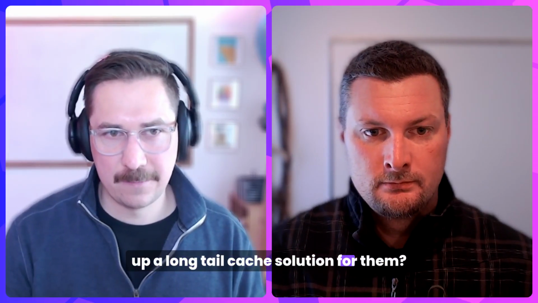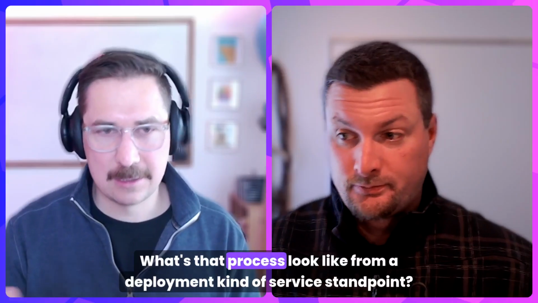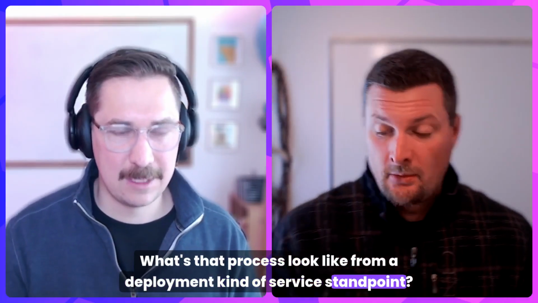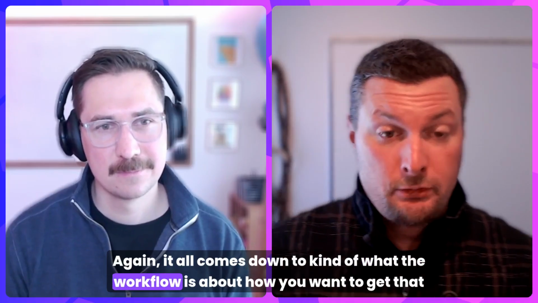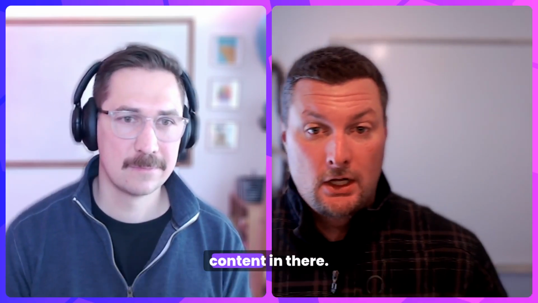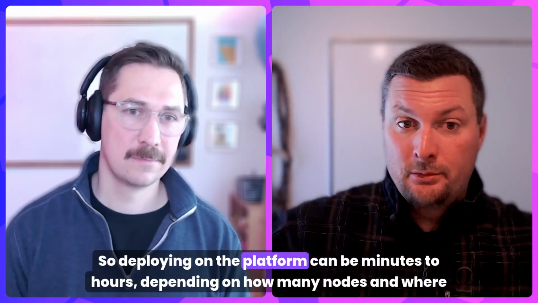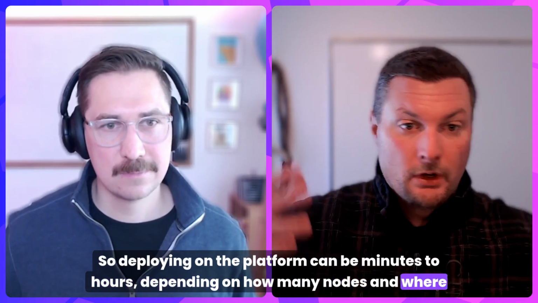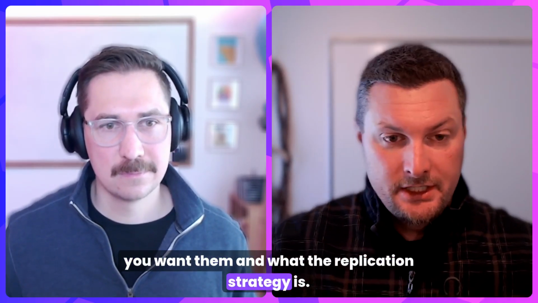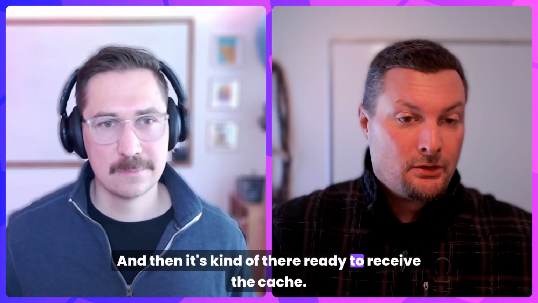Okay. So in the scenario when somebody's using Harper, how long does it take to stand up a long tail cache solution for them? What's that process look like from a deployment, kind of service standpoint? Yeah, it's really pretty simple. Again, it all comes down to what the workflow is about how you want to get that content in there. So deploying on the platform can be minutes to hours, depending on how many nodes and where you want them and what the replication strategy is. And then it's kind of there ready to receive the cache.